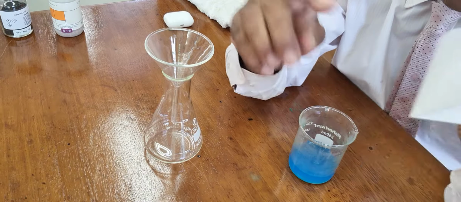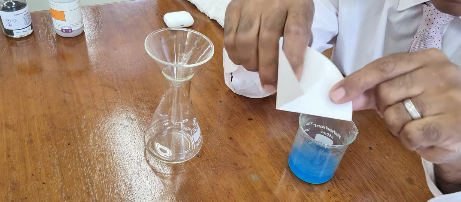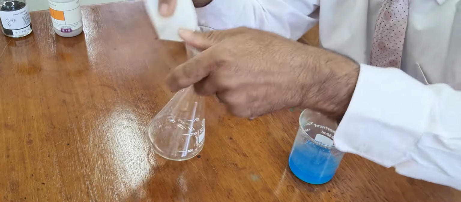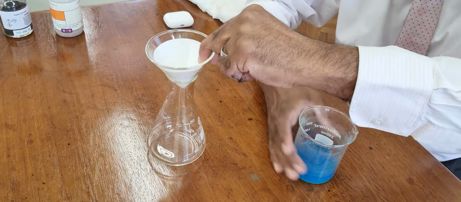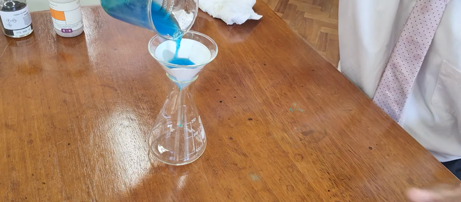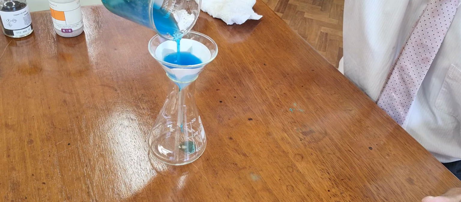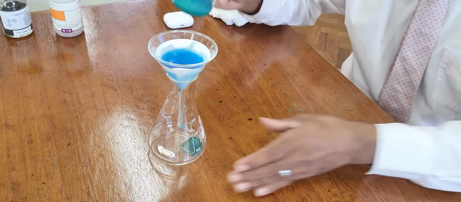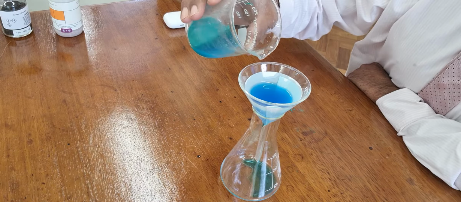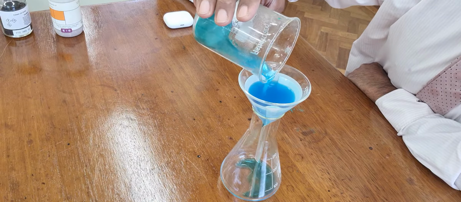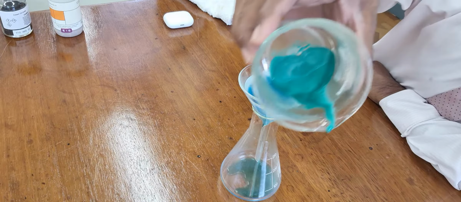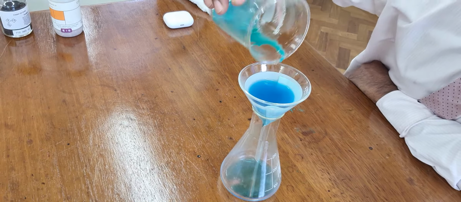Pick a quarter. Make sure you pick where my finger is, there. Don't pick this, because that solution will just go through. And pour through there. Can you see? That's the excess copper carbonate.